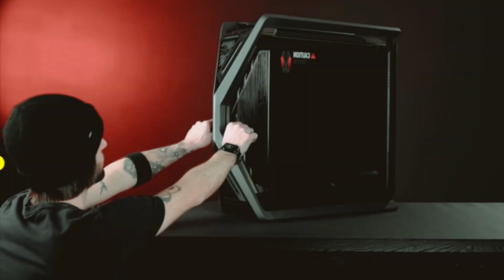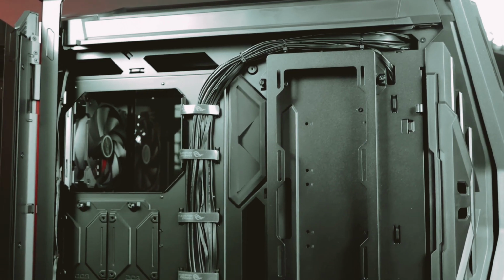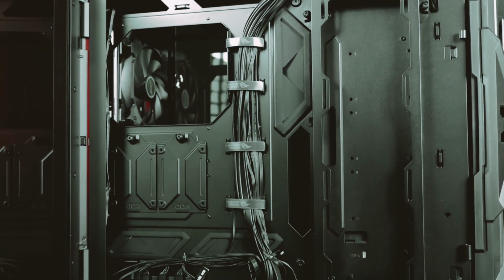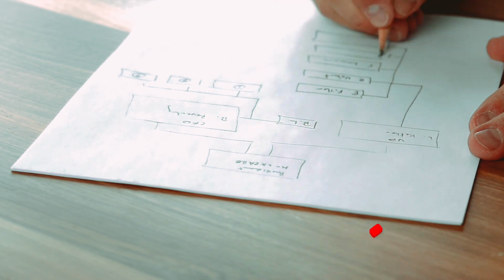Planning your build. Planning your PC build is a crucial step that shouldn't be overlooked. Before diving headfirst into assembling your PC, taking the time to plan will ensure you make the right choices and get the most out of your investment.